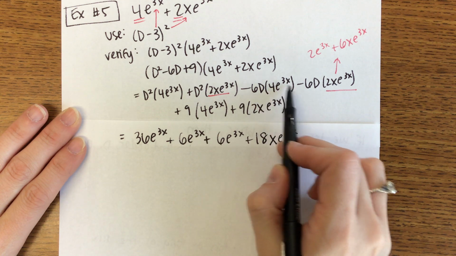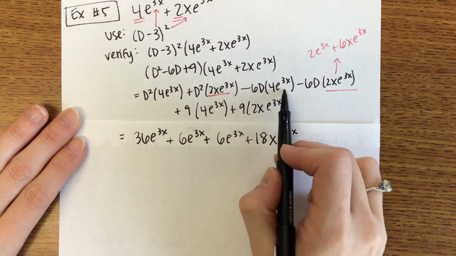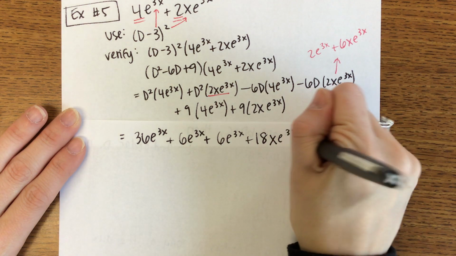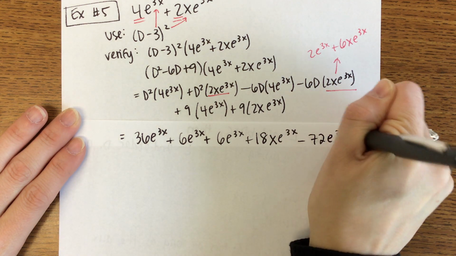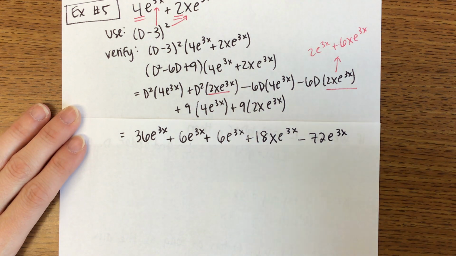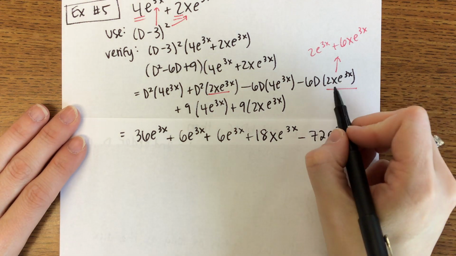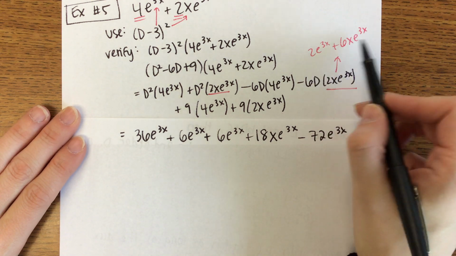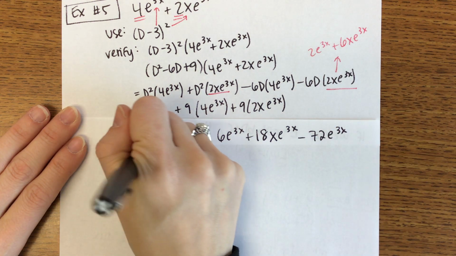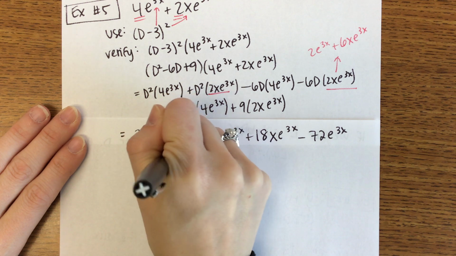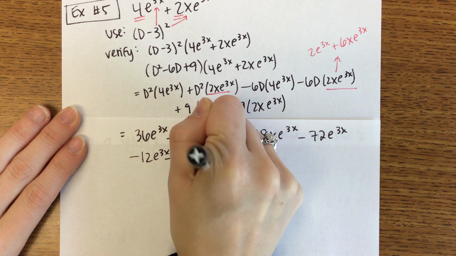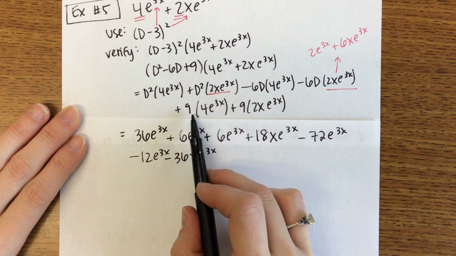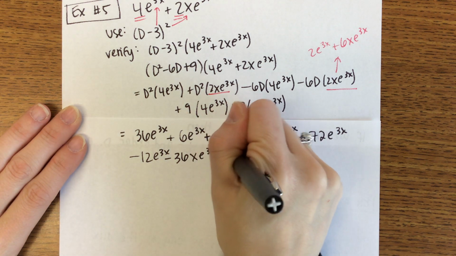Here, we take the first derivative and multiply by negative 6. So the first derivative will be 12e to the 3x multiplied by negative 6 is negative 72e to the 3x. Here, I'm taking the first derivative and multiplying by negative 6. I have the first derivative here, so multiply by negative 6. And then these two just multiply by that 9.